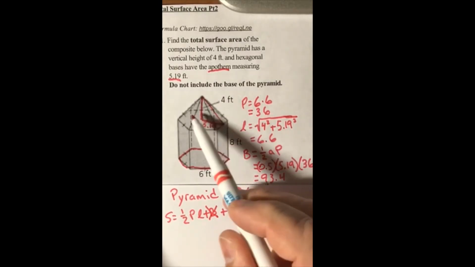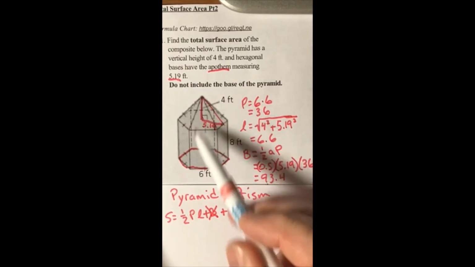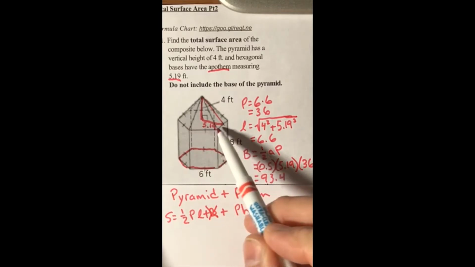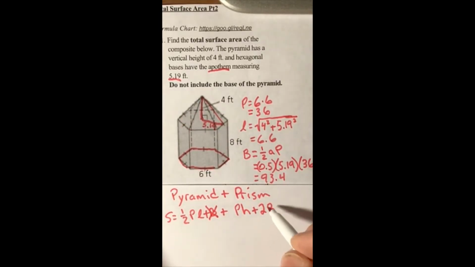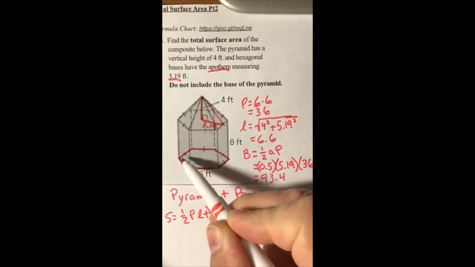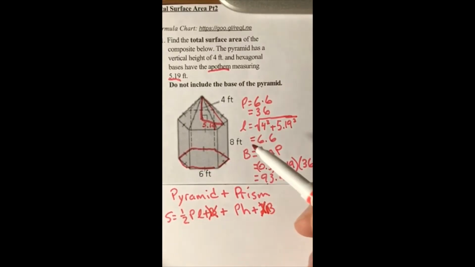Because if we cross it out in the pyramid, which sits right on top of the prism, we have to take out that top base of the prism as well. So cross out this 2 and put a 1 here. It's now 1 times base, which is this bottom piece, what we want to include in this total surface area.